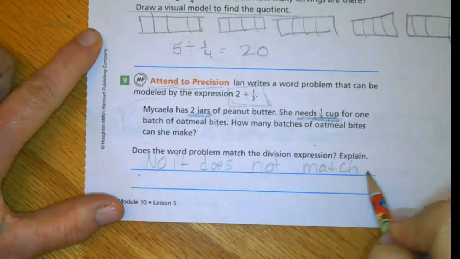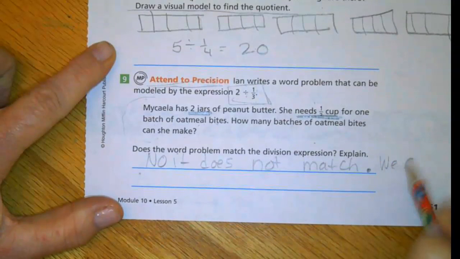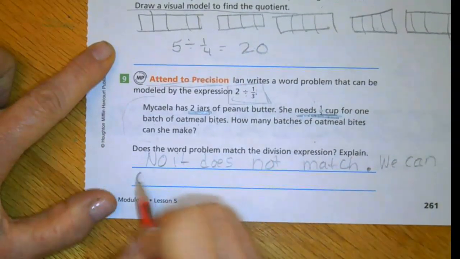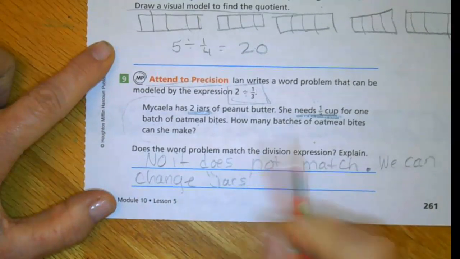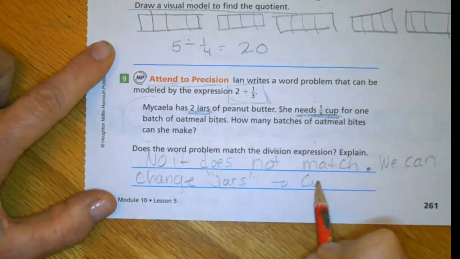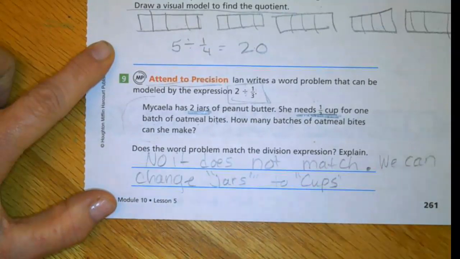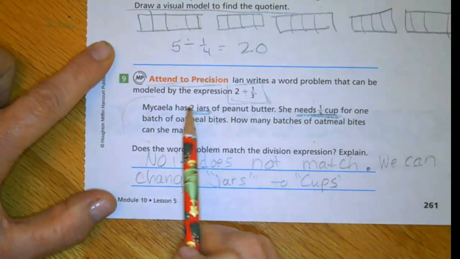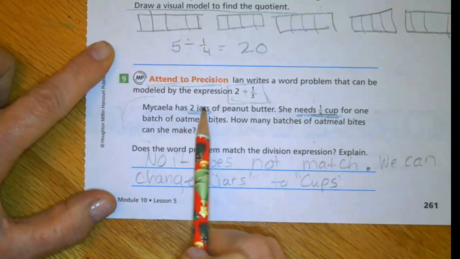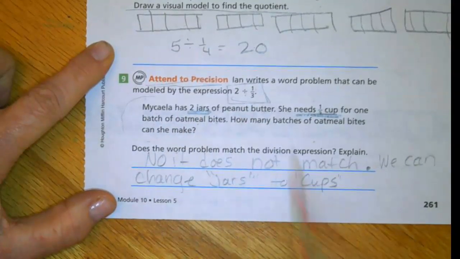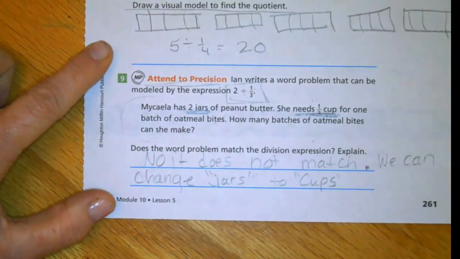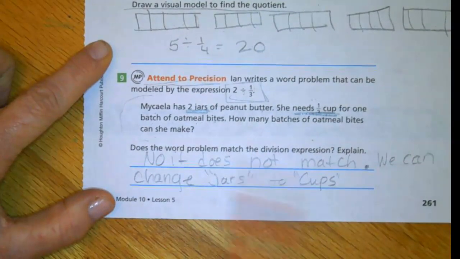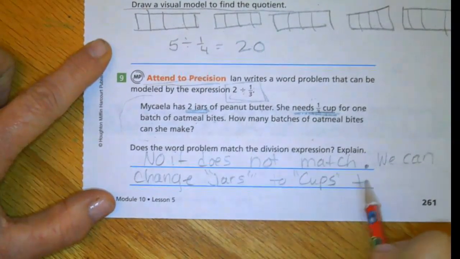How could we fix it? All right, we can change jars to cups, and that would make it work. So if this said Michaela has 2 cups of peanut butter, she needs 1/3 cup for each batch of oatmeal bites. How many batches of oatmeal bites can she make? Then it would work. All right, we can change jars to cups to make it correct.